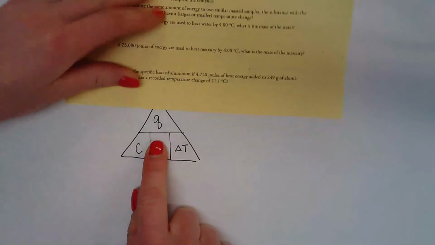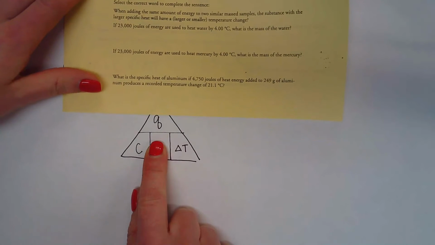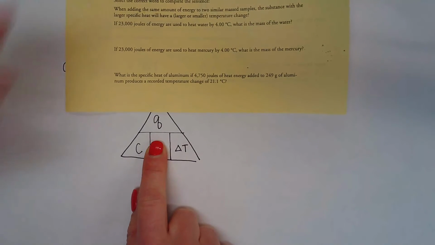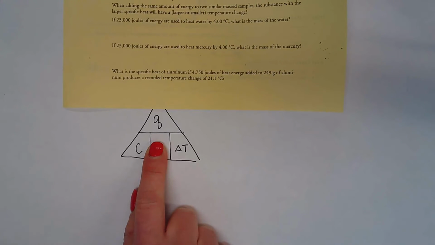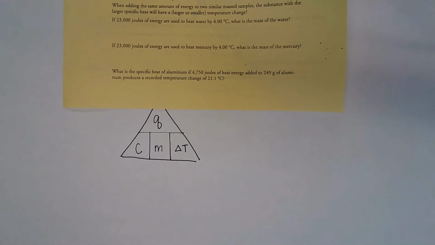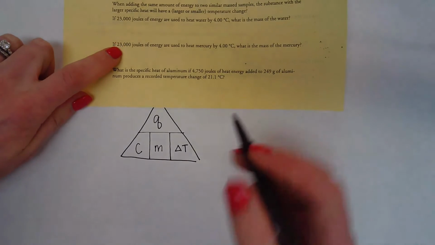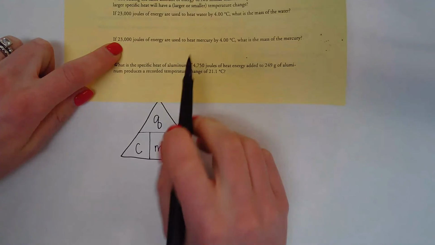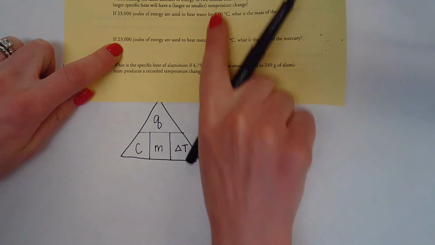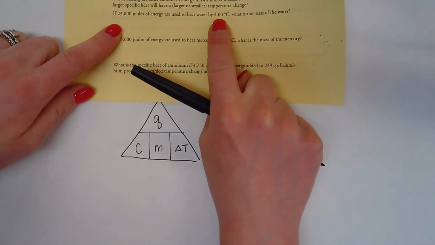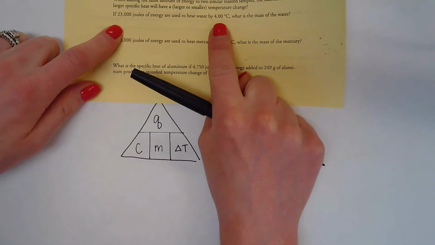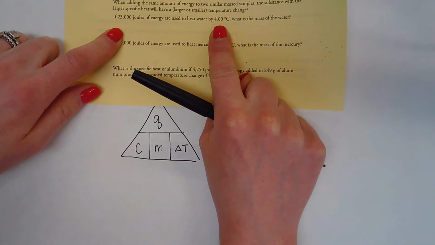If we have our notes for today, we'll notice that we have a question where it says, if 23,000 joules of energy are used to heat water by 4 degrees Celsius, what is the mass of the water? So we have joules of energy, which is our Q. We have a change in temperature, which is delta T. And then we also know that the specific heat of water is 4.18 joules per gram degrees Celsius.